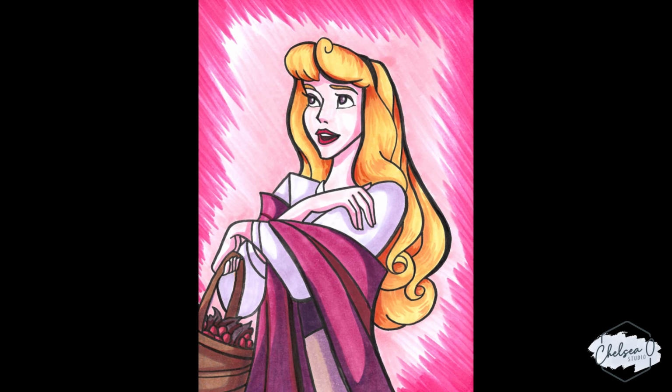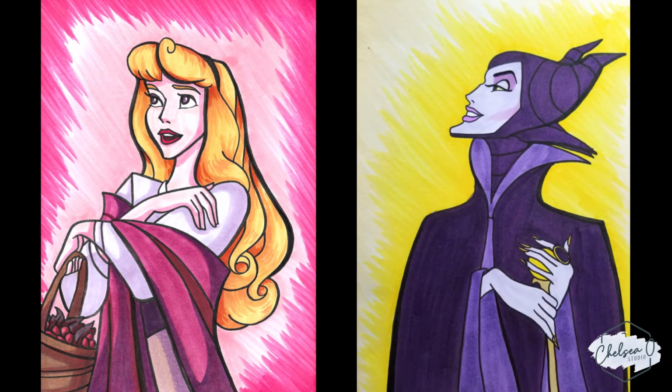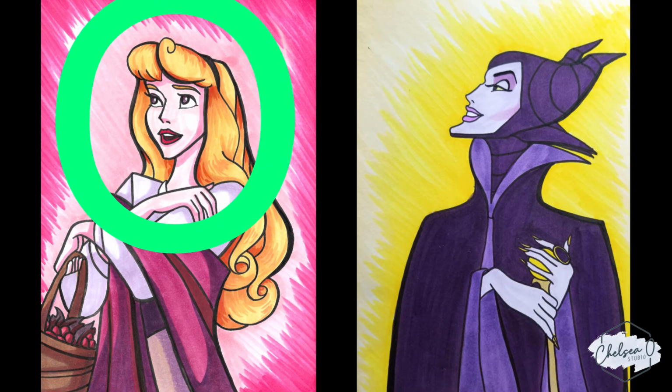But regardless, I still consider this to be a secondary color scheme. Honestly, if there wasn't so much red, this could also kind of pass as a complementary color scheme because I did use purple and yellow here again. But because of the red, that makes it analogous. And in the end of the two, this one's for sure my favorite.